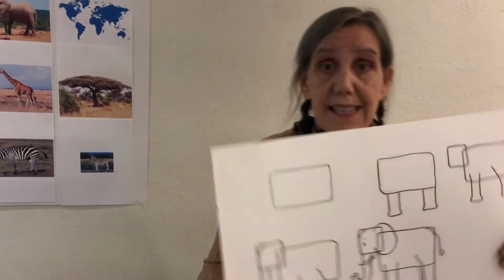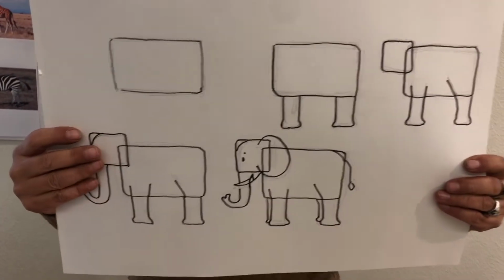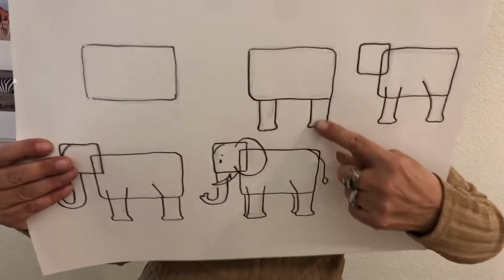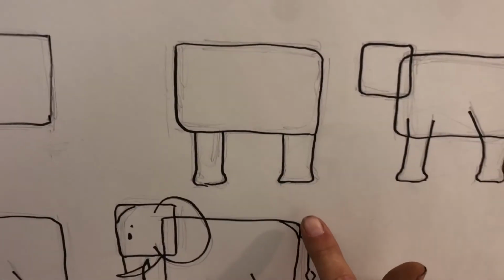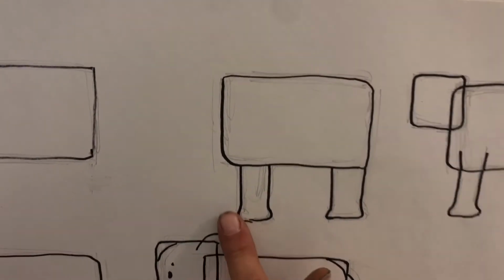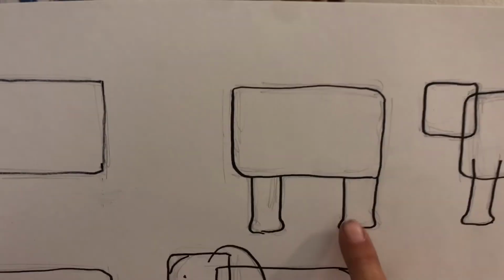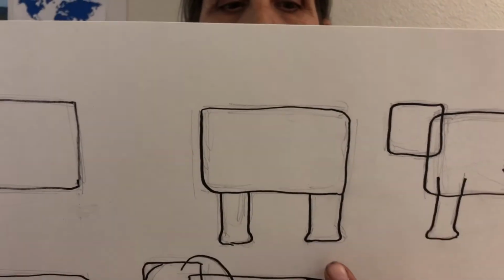And the elephant, frankly, I think the elephant is the easiest of all. Rectangle. I know you know how to draw a rectangle. On my rectangle, I'm going to add my elephant legs. Now look, they're fatter than the zebra's legs, aren't they? And they're way fatter than the giraffe's legs. And because they're so heavy, their bottoms kind of push out a little bit. Those are like the little toes of our elephant.